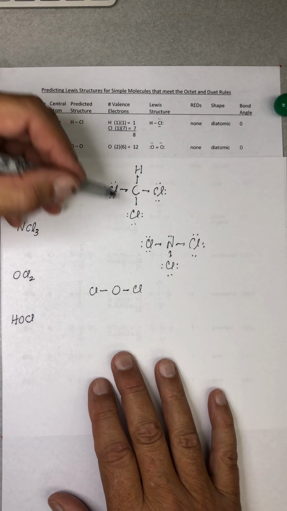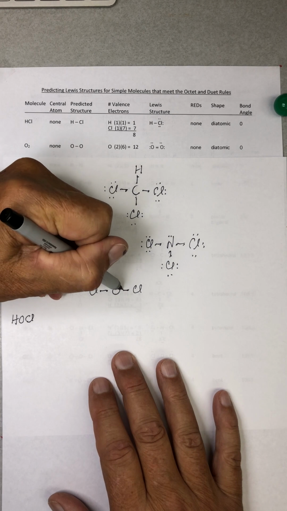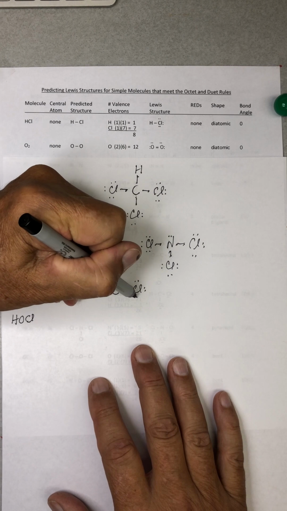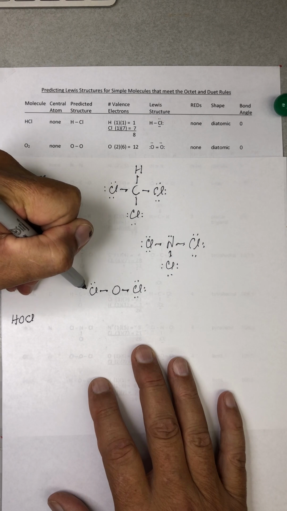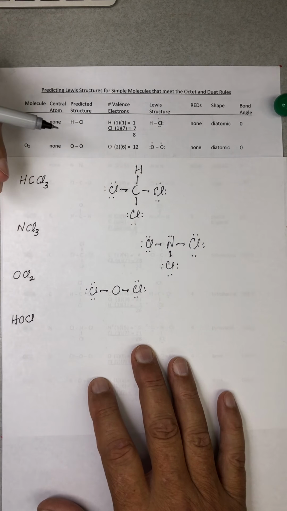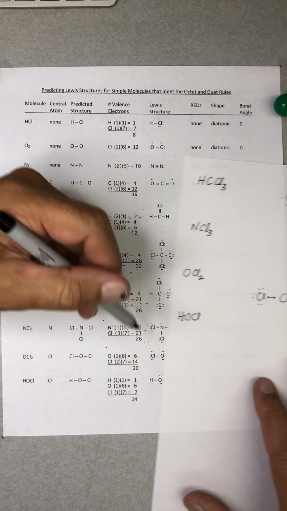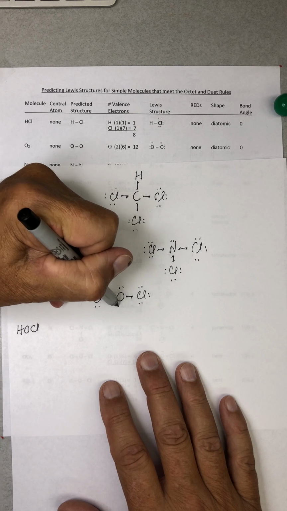So first into the bonds, 1, 2, 3, 4, then to the outer atoms, 5, 6, 7, 8, 9, 10, 11, 12, 13, 14, 15, 16. So how many more do I have? 20. So 17, 18, 19, 20.